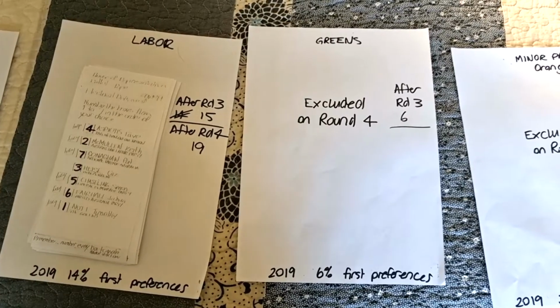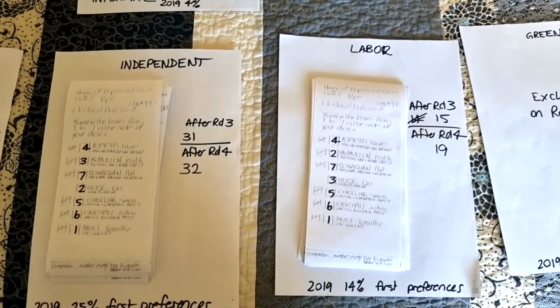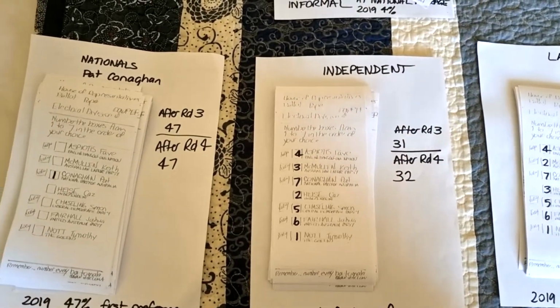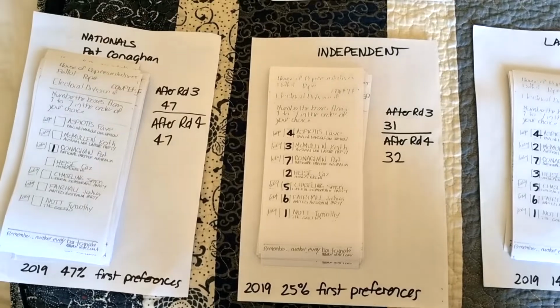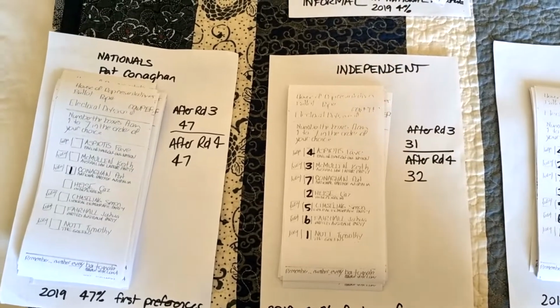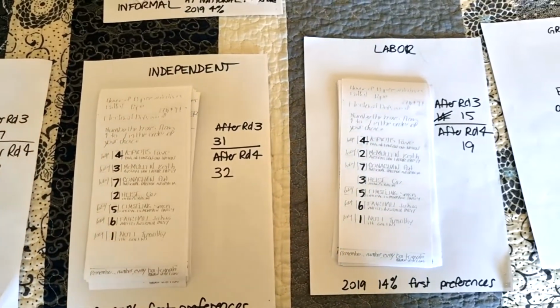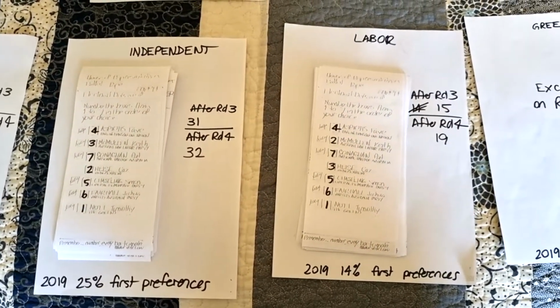So the Greens votes have now been redistributed, and we've counted now. We've got 19 votes for Labor, 32 for the Independent and 47 still for the sitting member. And this is all because everybody has numbered 7, the final preference for the sitting member. So we now exclude the party that has the least votes, and that will be Labor. So let's see where they go.